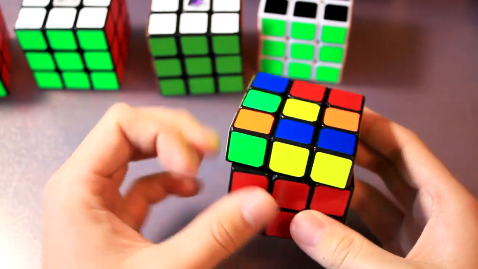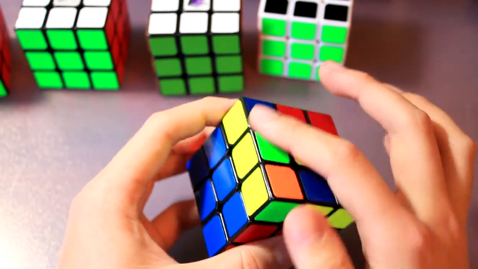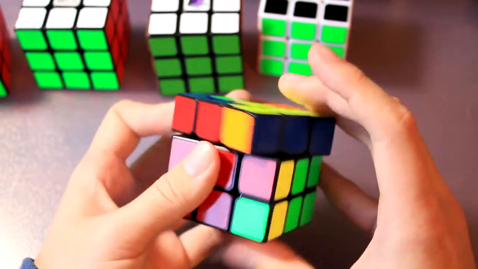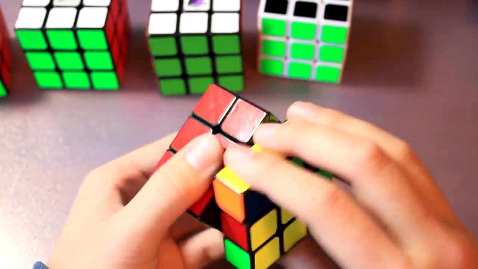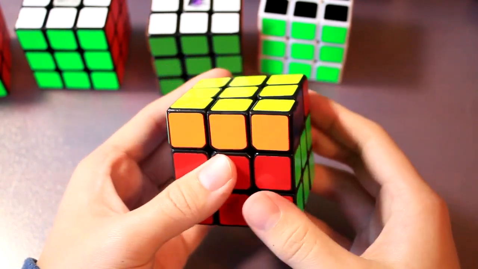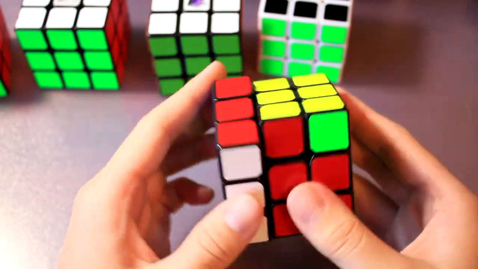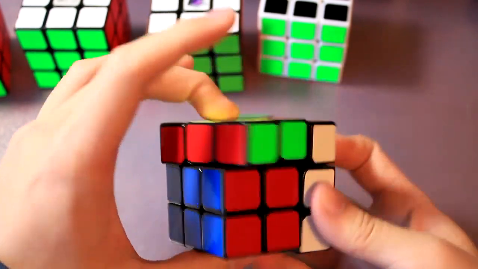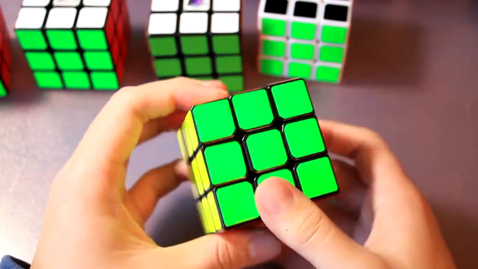Fairly straightforward. This is another easy OLL. It's just F sexy F prime, and then it's the same thing twice. You end with an L perm, and then AUF.